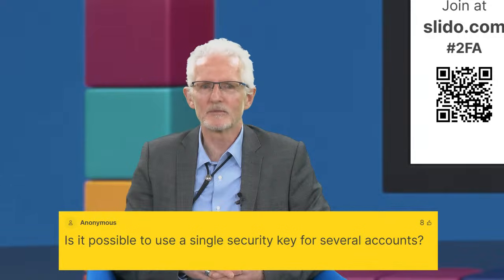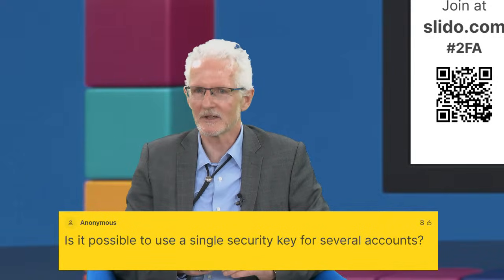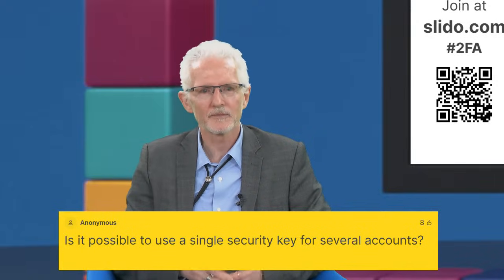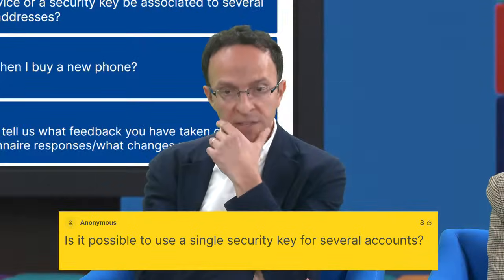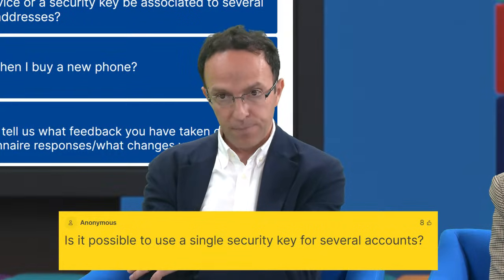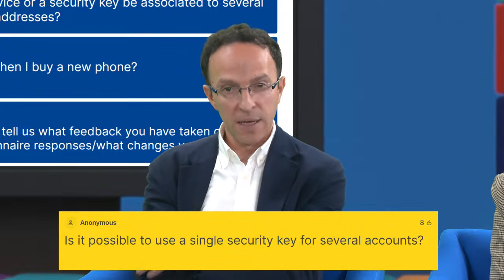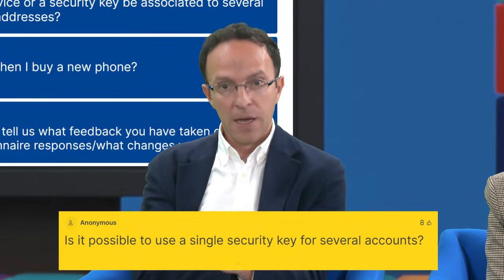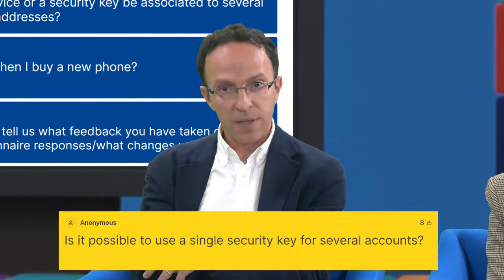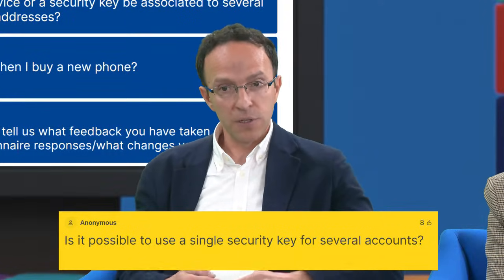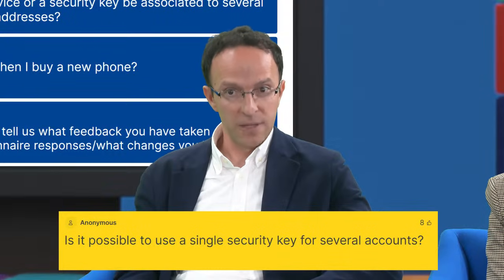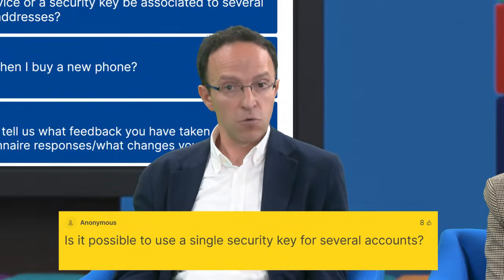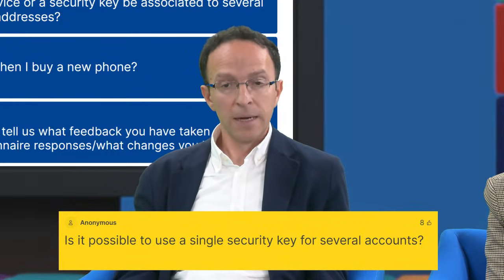Next question, is it possible to use a single security key for several accounts? I can try to answer. Yes, Georgia, please. So security keys, as already explained in the slides, together with the trusted platforms and the passkeys, all three methods currently use public key cryptography as the underlying technology. So at the moment in the industry, based on the current security standards, they are considered the strongest security measures.